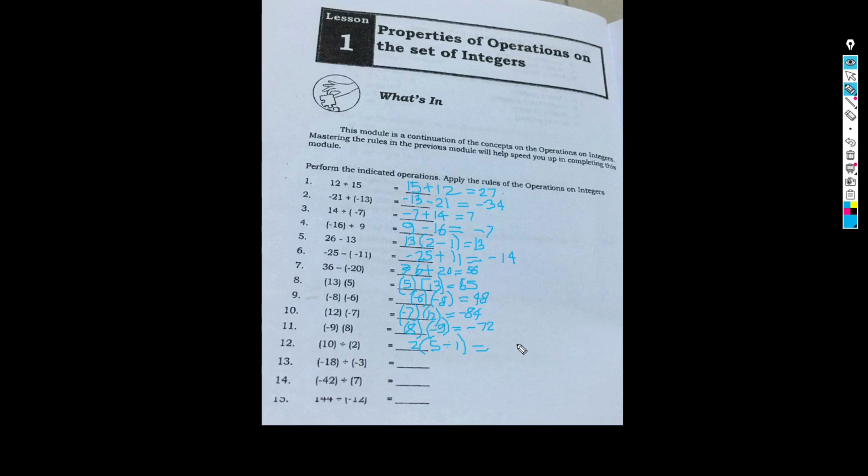Can do like that. 5 divided by 1 is 5 times 2, that's 10, equals, no, we can't do that one. Sorry. We can't just do the commutative or distributive property in division, only in addition and multiplication. So 10 divided by 2 is just equals to 5, right? It's just equals to 5.